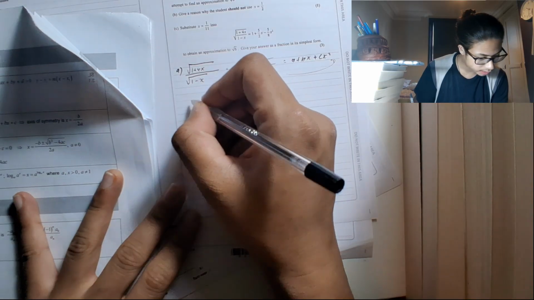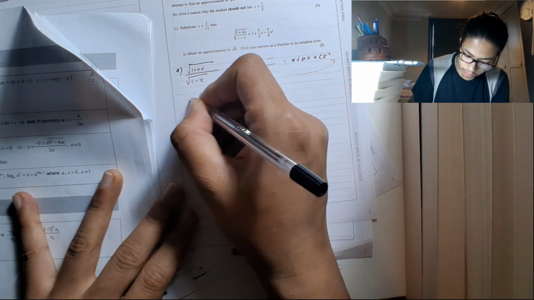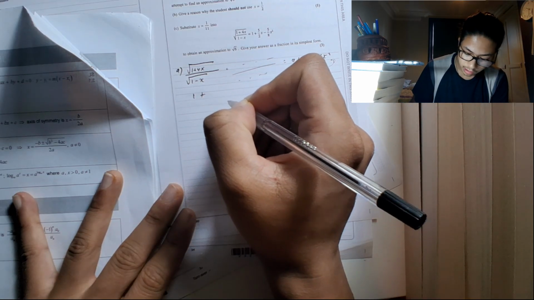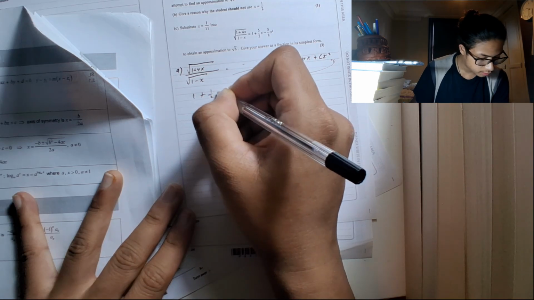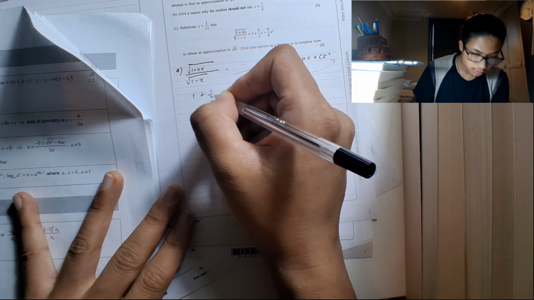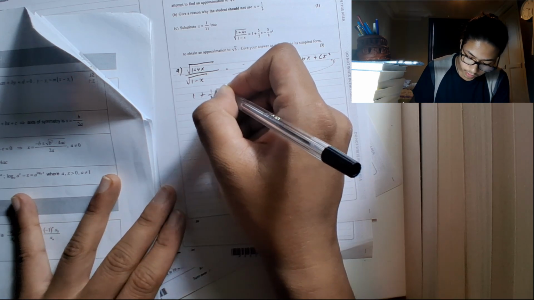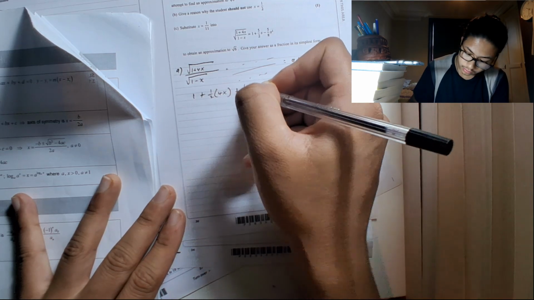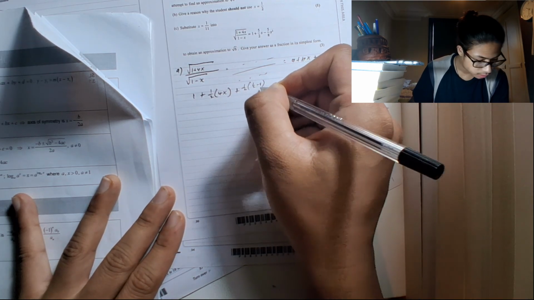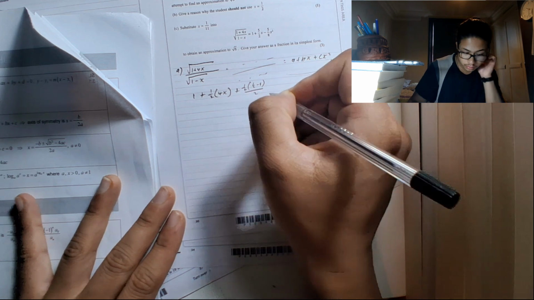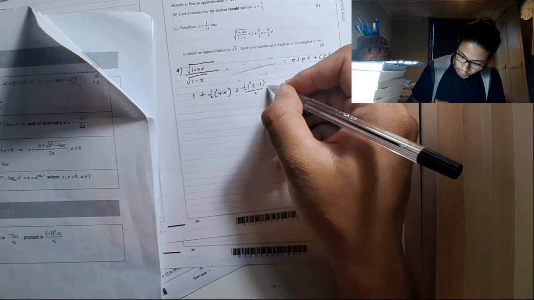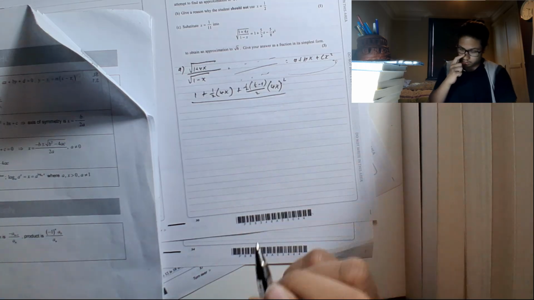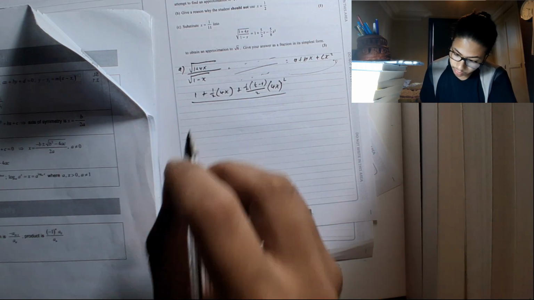So the first one would be 1 plus. So they're both to the power of a half. So it'd be half times what? B over A. So B is 4x. Then plus half times the half minus 1, all over 2, times what? 4x all squared. That's the top.